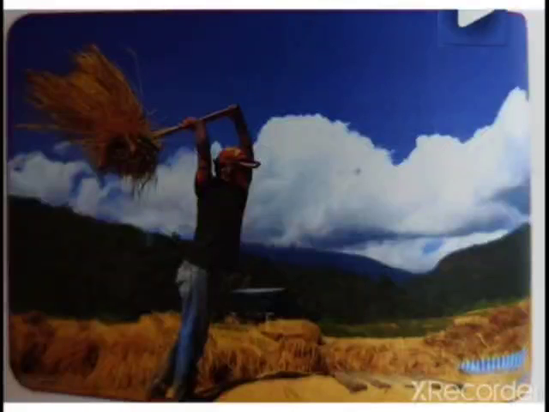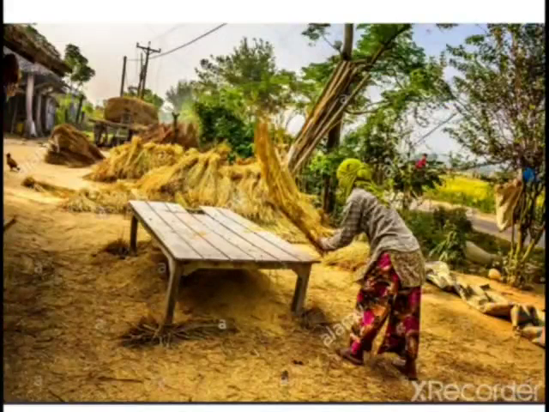Threshed grains may still contain seed covering and tiny pieces of leaves or stems. These are separated by winnowing, which I will explain later. See, this is also one method of threshing, beating dried stalks on a hard surface. This woman is beating the dry stalks on a hard surface like a table. So this is also one of the methods of beating dried stalks.